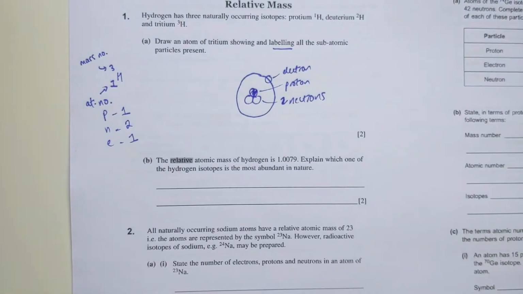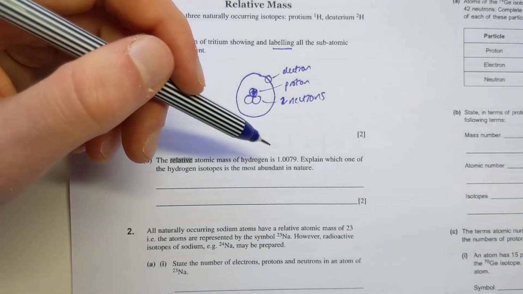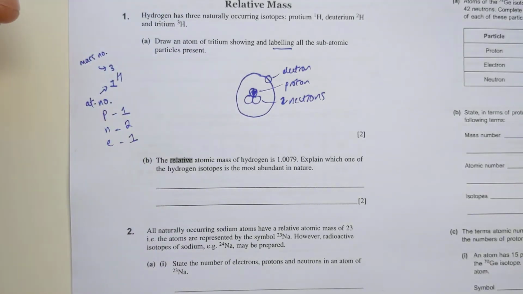Part B. The relative atomic mass of hydrogen is 1.0079. Explain which one of the hydrogen isotopes is the most abundant in nature. So it's quite a tricky question, this. It almost looks like you're about to have to calculate the relative atomic mass, sort of shaping up for that. But they're giving you the answer. They're telling you the relative atomic mass is 1.0079.